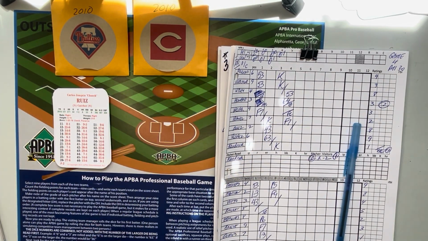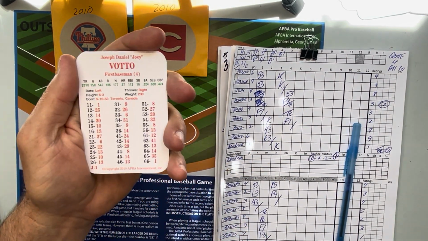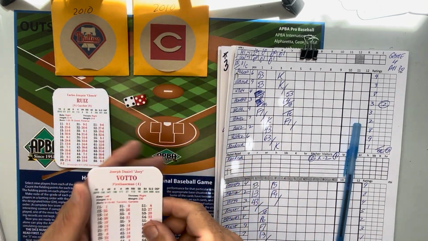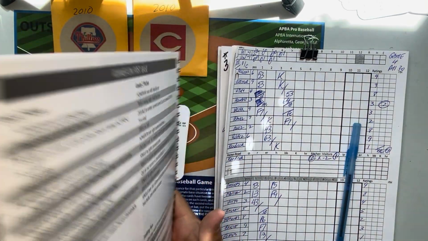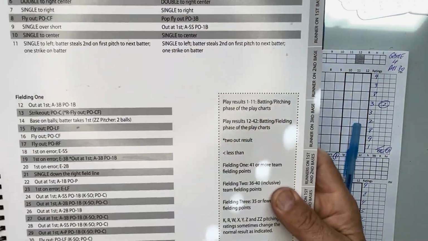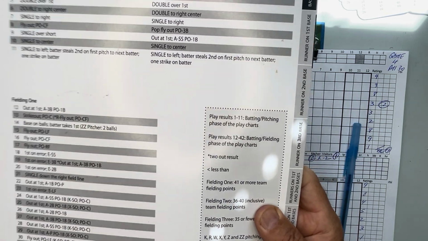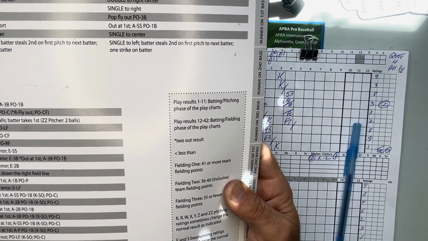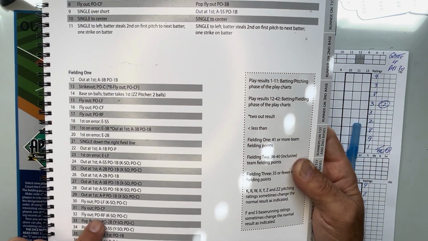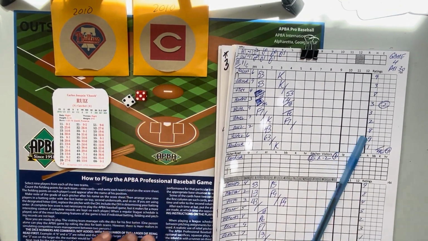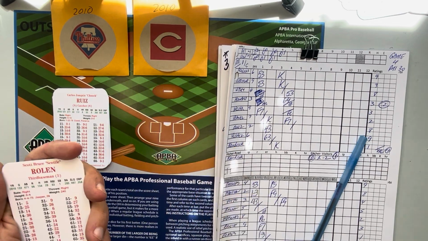Ryan Hannigan will not lead it off. It will be Joey Votto. And Votto rolls a 54, and that is a 32. So we change our APBA card to bases empty. And 54, I said, was a 32. So it's going to be a fly out to right field. So 1 gone. Votto's going to fly out. He's now 0 for 2. He was 3 for 4 last game.